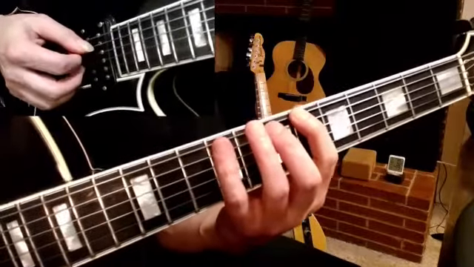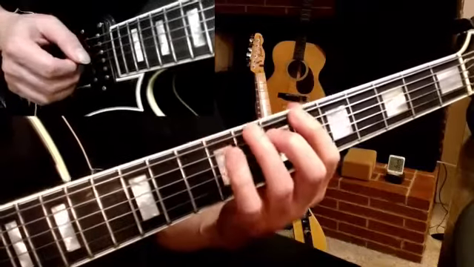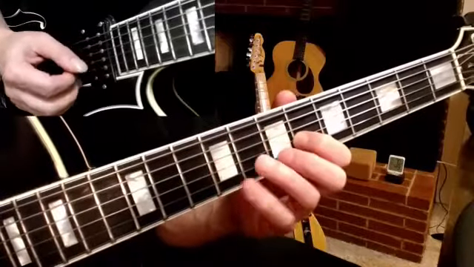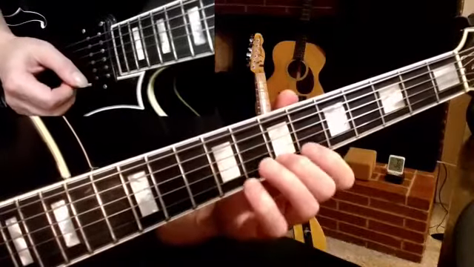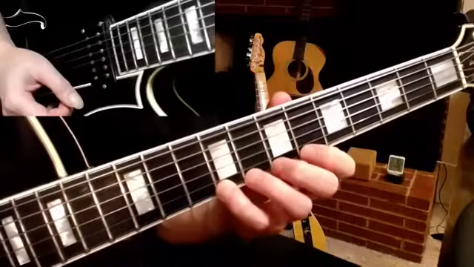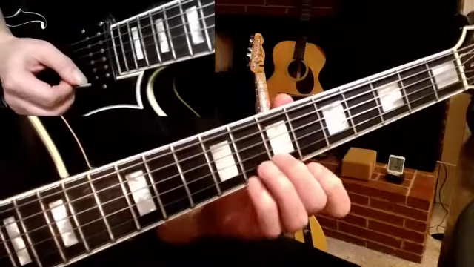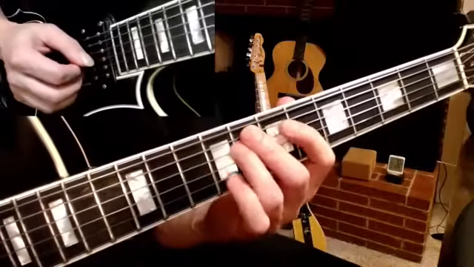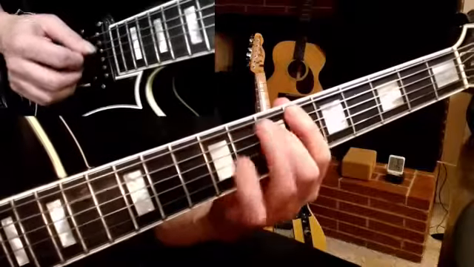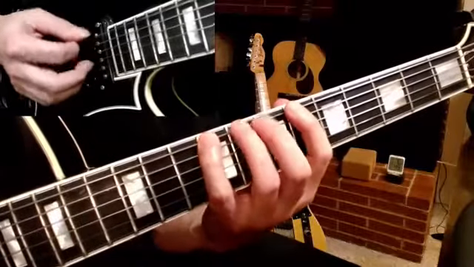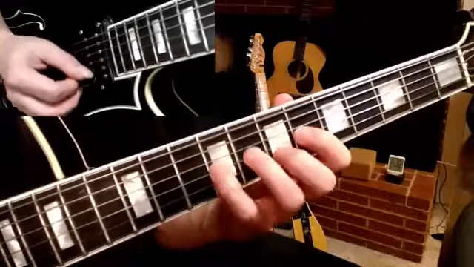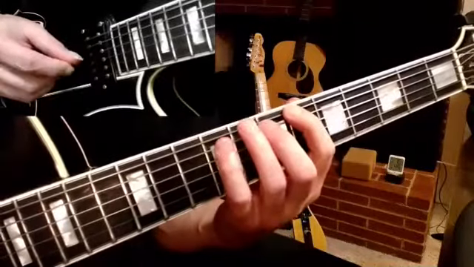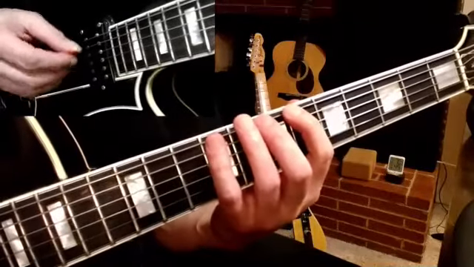So 6, 9, 7, 9, 8, 6, 9, 7, 6, 9, 6, 7, 9, 6, 8, 9, 7. That's still that C-shaped arpeggio in terms of your CAGED sequence.